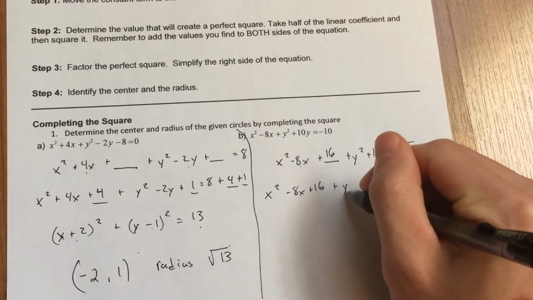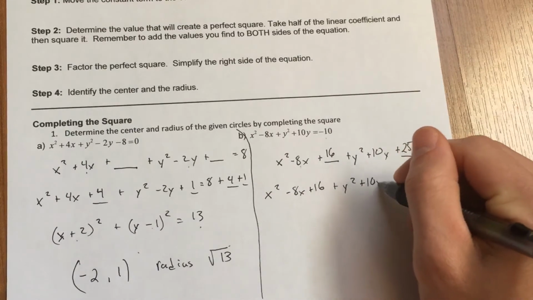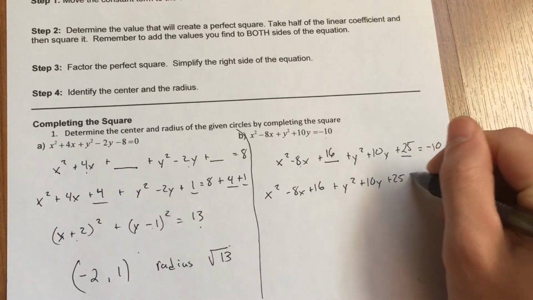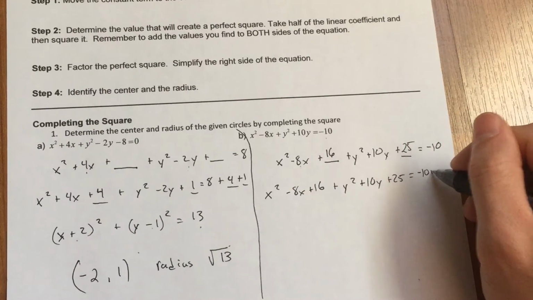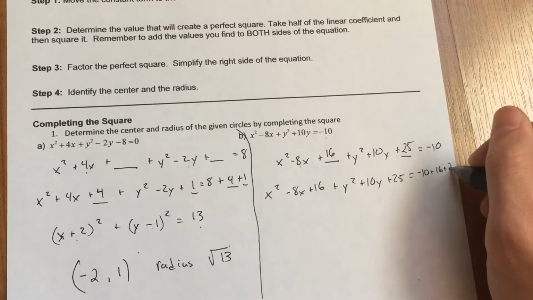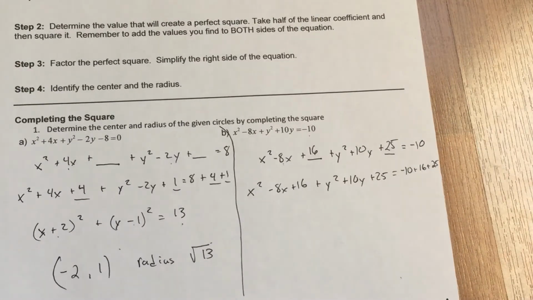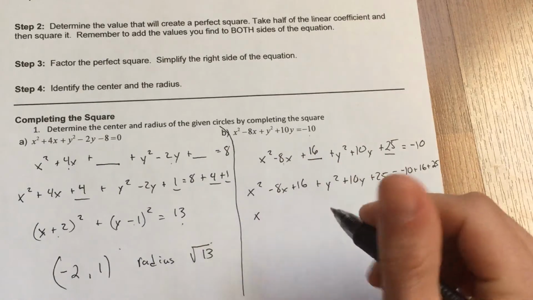Now I'm just copying this line down below. Also, to include that, I'm going to add in 16 and 25 to the other side of the equation. Once we have that all written out, now I'm going to factor it. These are perfect square trinomials.